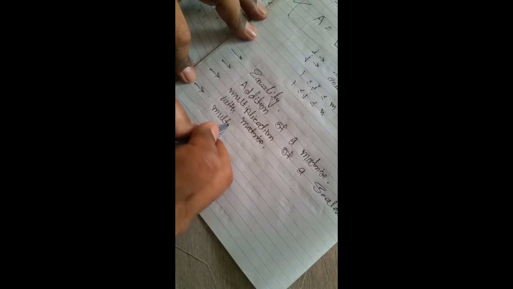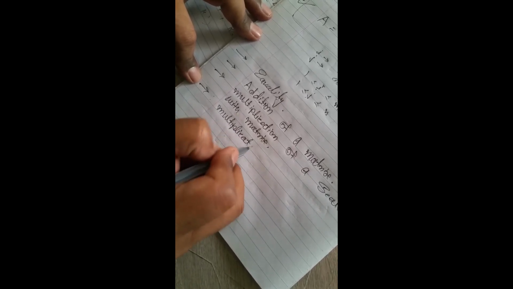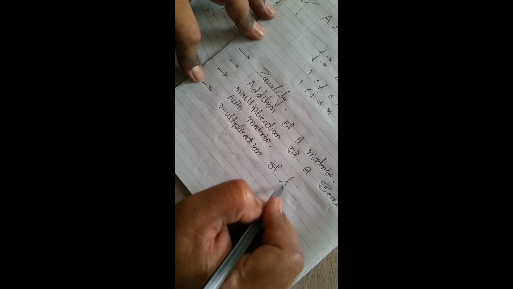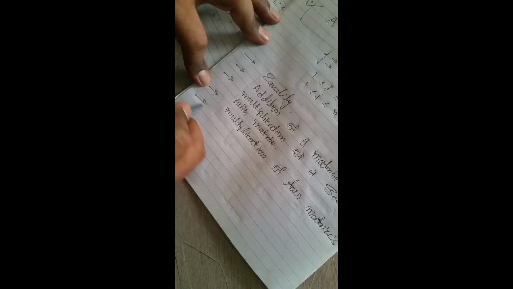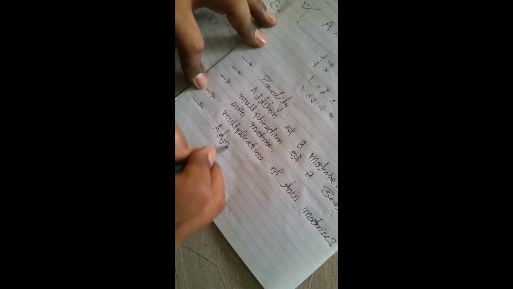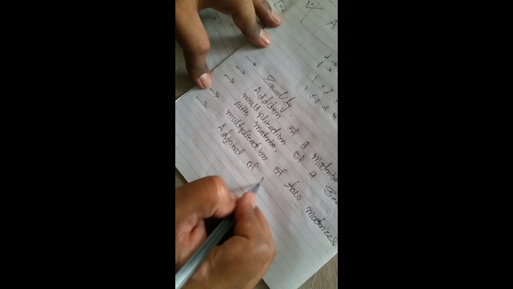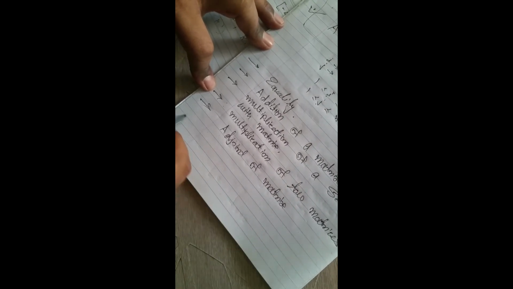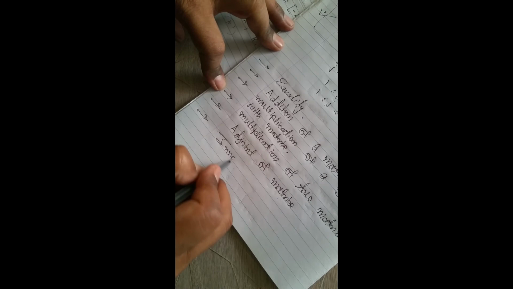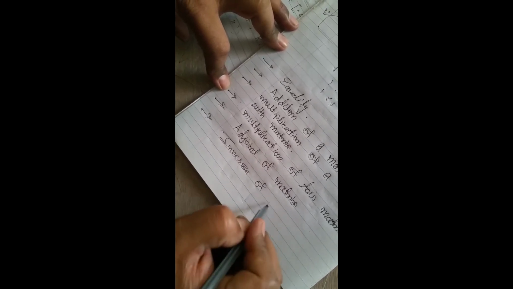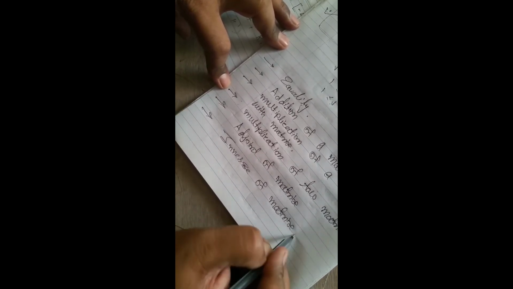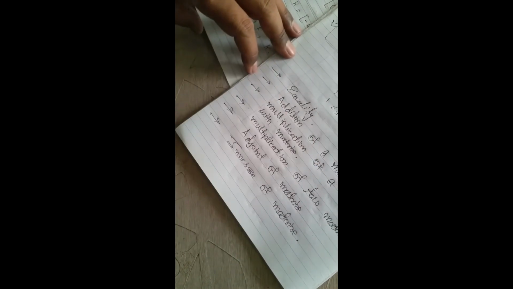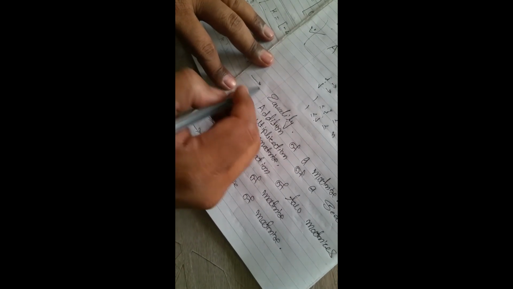Then multiplication of two matrices, adjoint of a matrix and inverse of a matrix. So these are the things we have to see in this chapter. Now the first thing that will come is equality of the matrices.